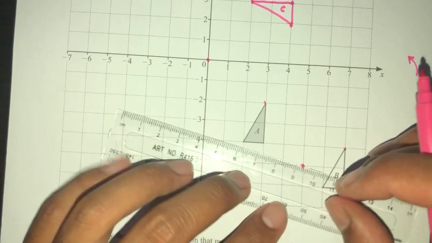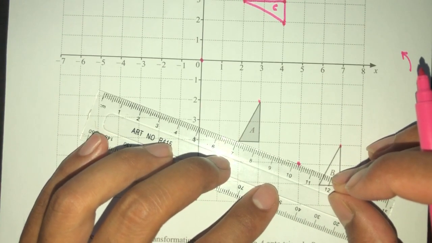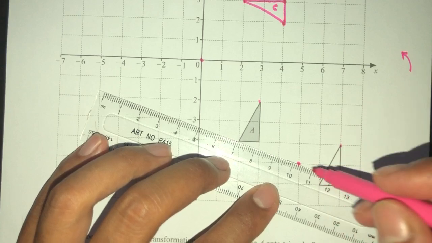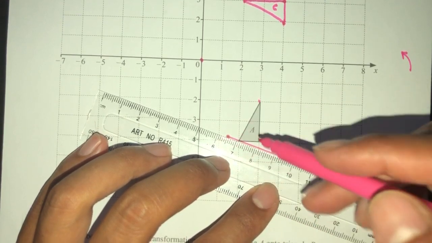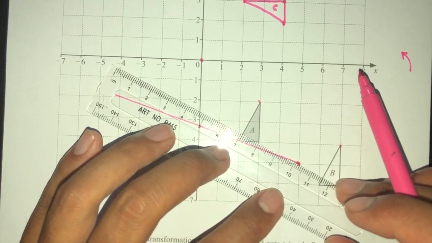Let me draw this properly again. Or you can also use the formula to solve this question. It is up to your preference. So this will be drawn with this, and we have to extend this here so we can find the image.